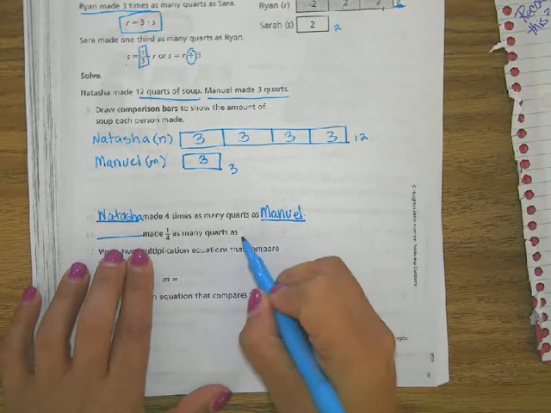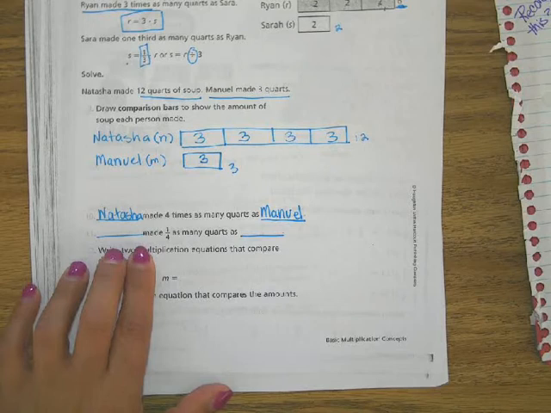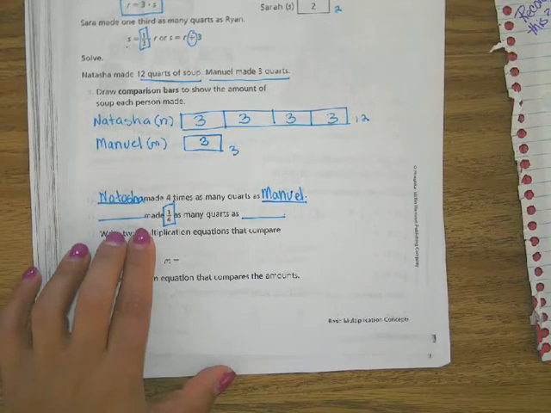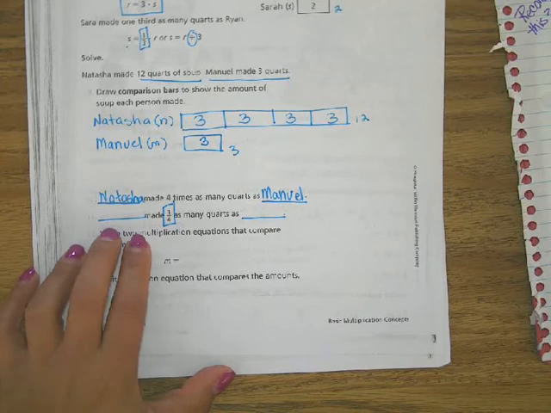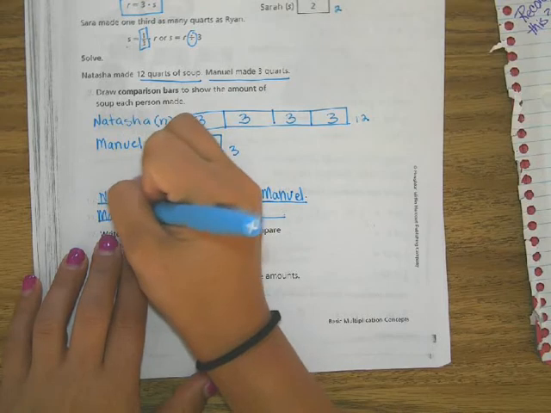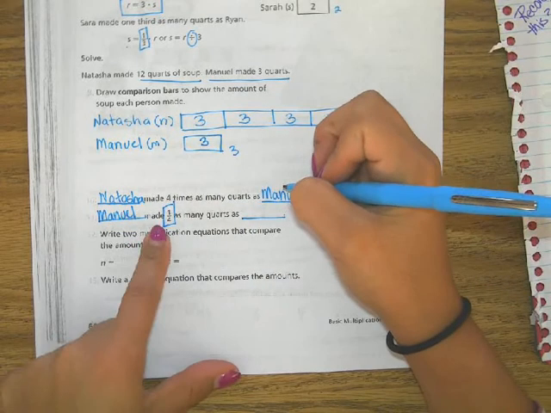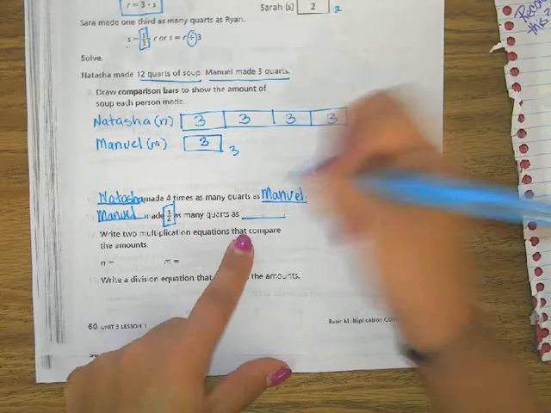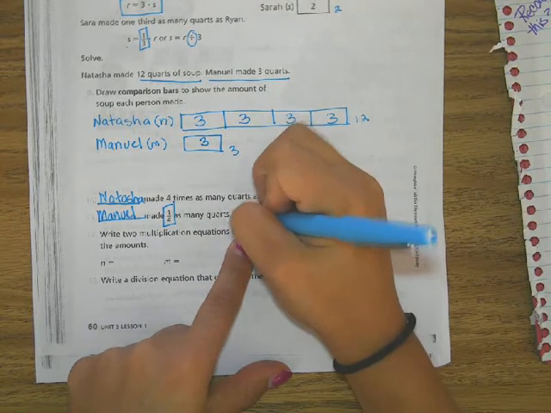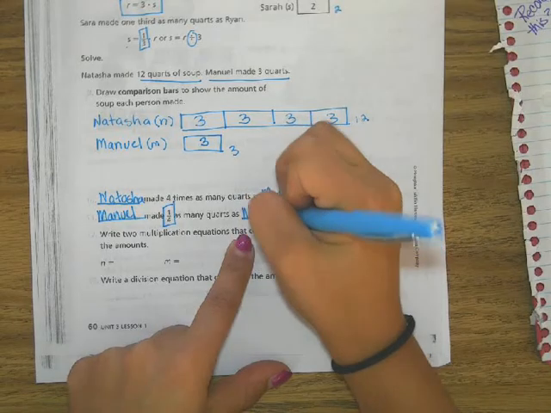So then write 2 multiplication equations that compare the amount. N stands for who, everybody? Natasha. So Natasha equals what? What could we write there? Hunter? 1/4. Keep thinking. Raise your hand.